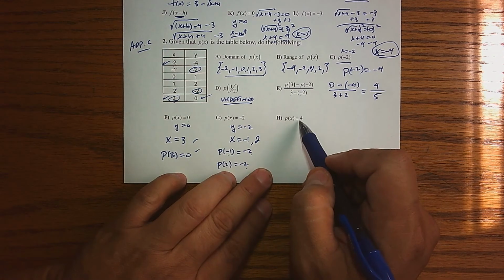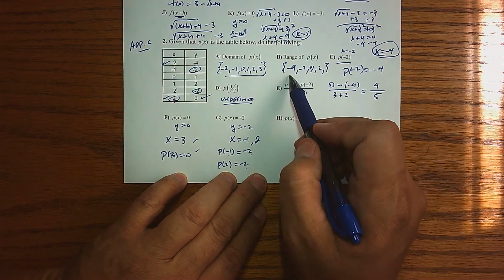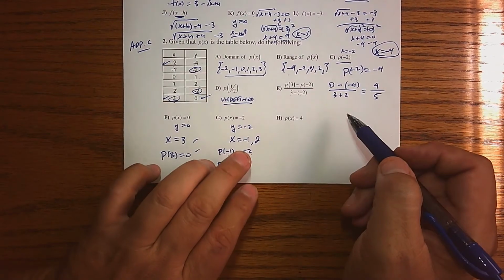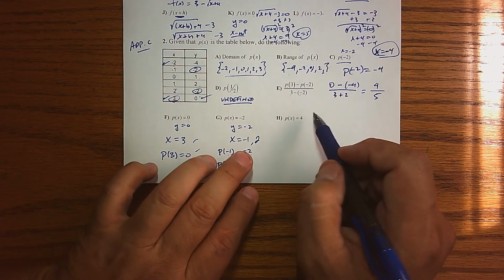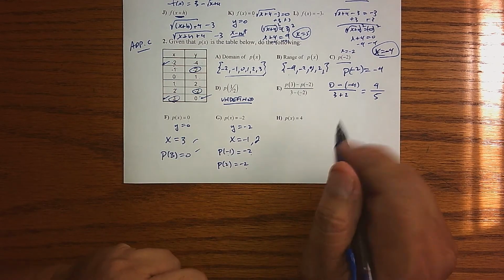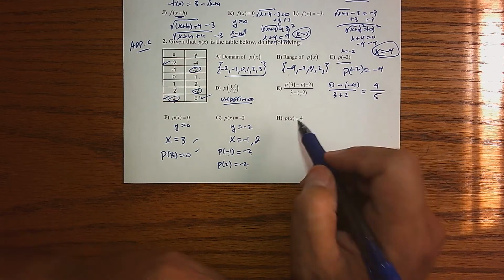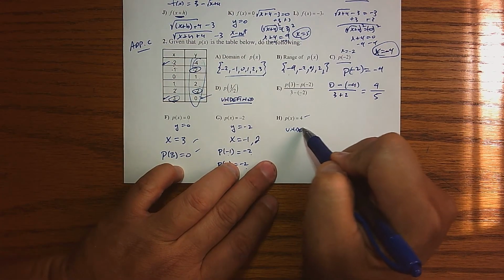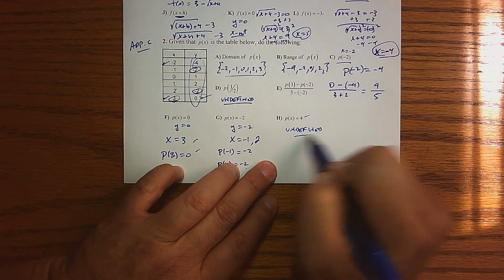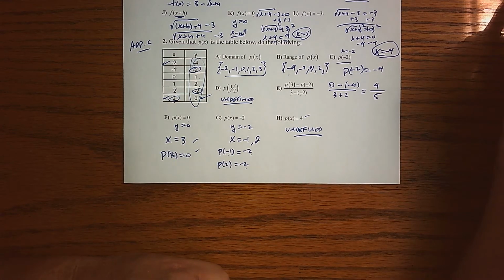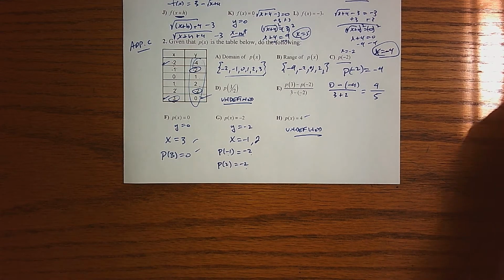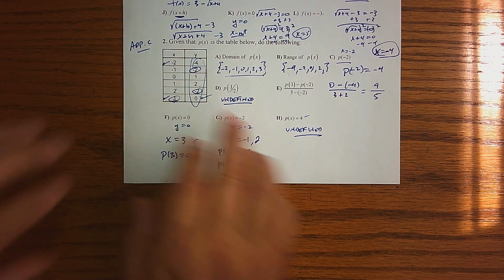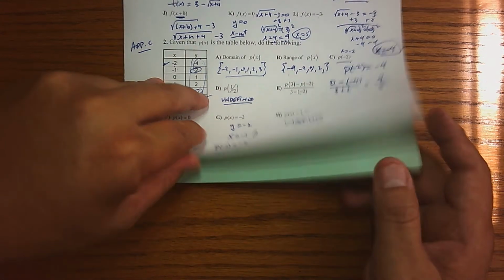P of x equals 4. Well, if we look again at our range, I don't see a 4 in the range. So again, we could guess, but in order to be in the domain and range, it has to be explicitly defined, or there has to be a way that I can get an output of 4. So I don't see it in the range, so therefore, just like in an earlier one, this is undefined, right? I can't find it. So that's basically how you use function notation for a situation when the function is given as a table.